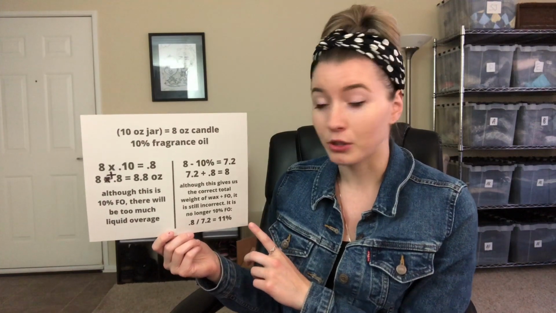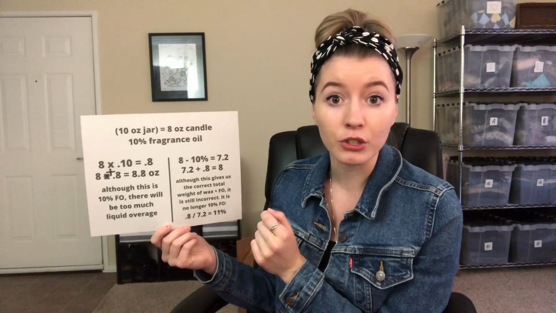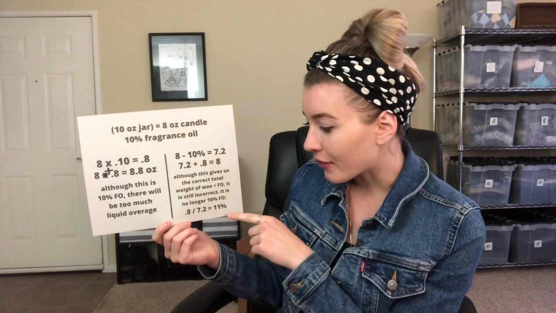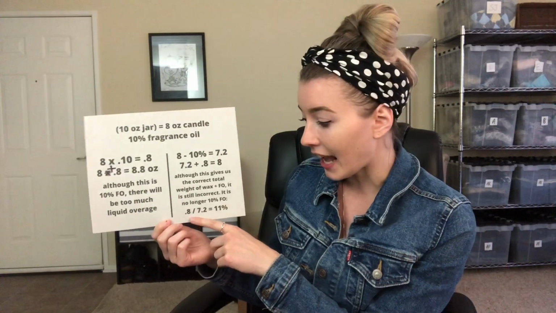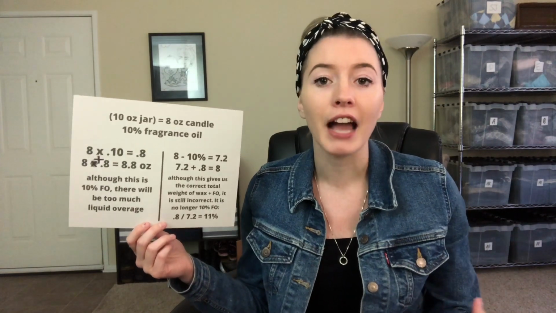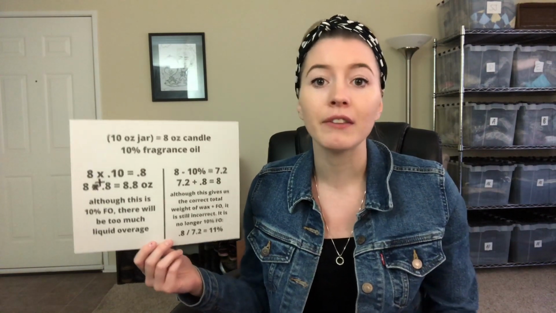Another way that I see people do is they will subtract 10% from 8, which gives you 7.2 ounces of wax, and then they'll add 0.8 ounces of fragrance oil, and that gives you the same total weight of liquid fragrance oil and wax together. But the only thing about that is that if you then divide 0.8 by 7.2, it gives you now 11%. So you're no longer at that 10% that you're looking for. You're now using too much fragrance oil and you have a higher fragrance oil load. So even if you think you're using 10%, you're now using 11%.